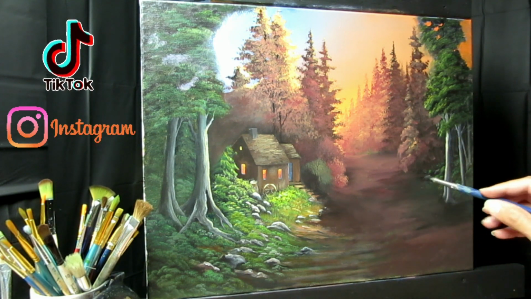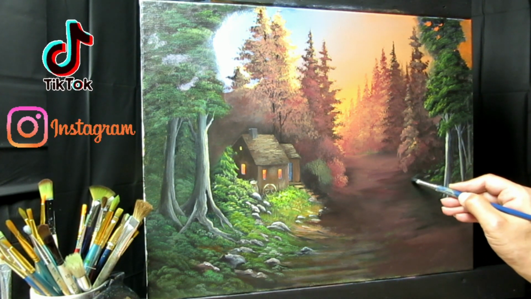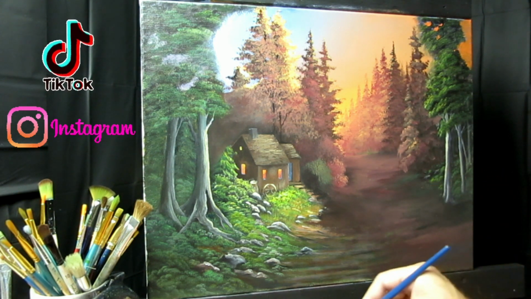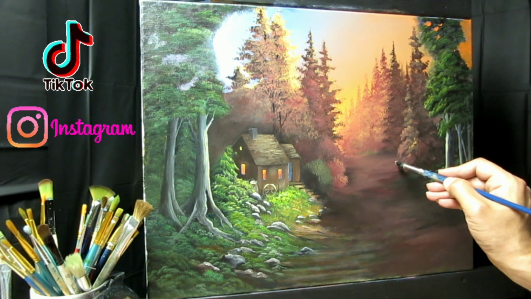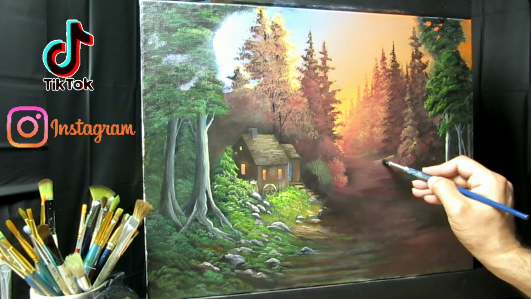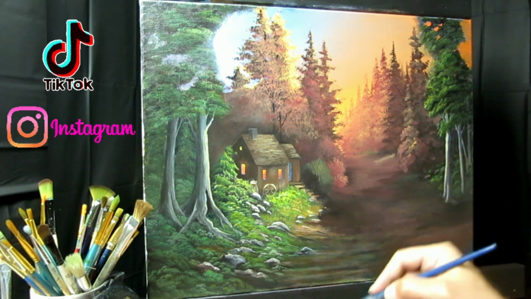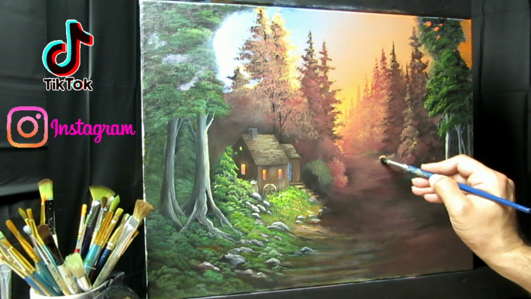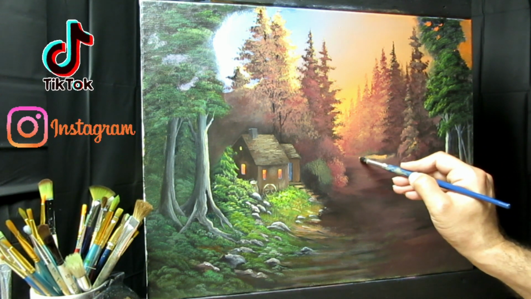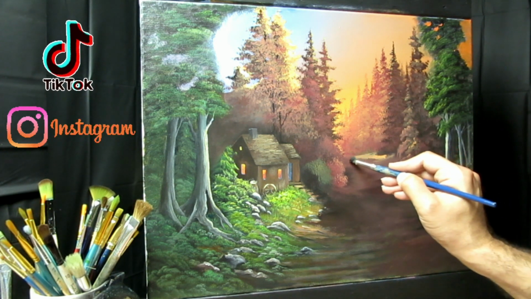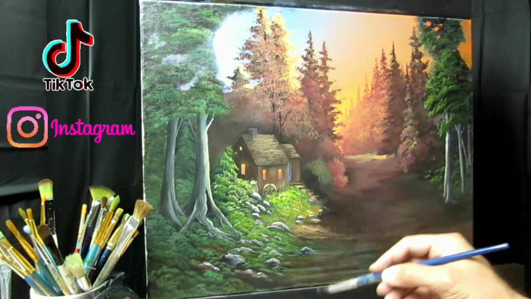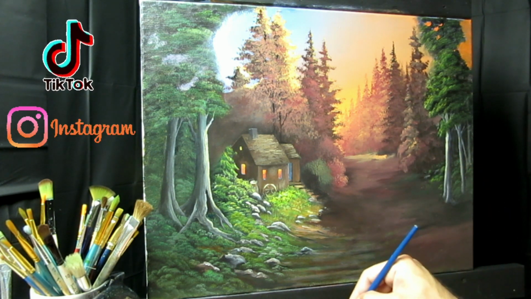I'm gonna bring some of my green and just drop it here, indication of some grassy area, and for the area that is getting sunlight in here, some orange. And as I said, under those trees we're gonna keep fairly dark. So back there, not much texture back there, way in the distance.